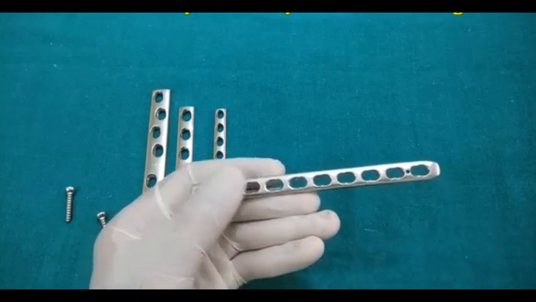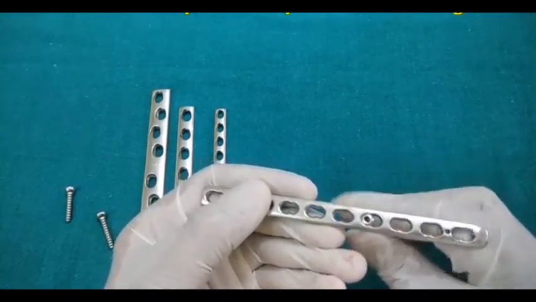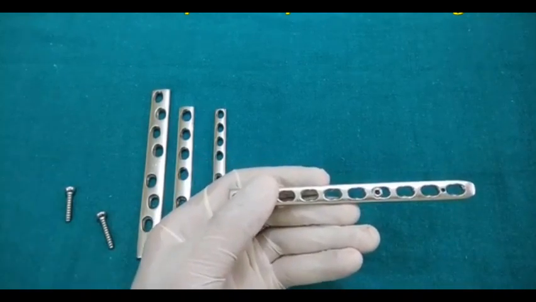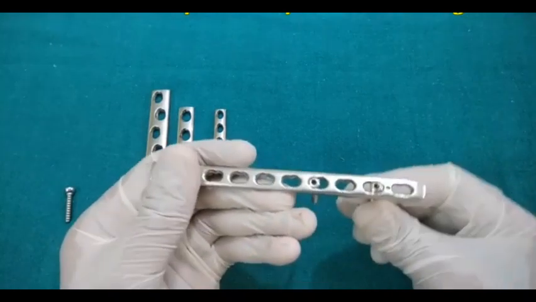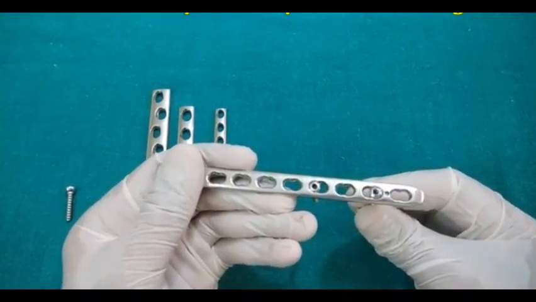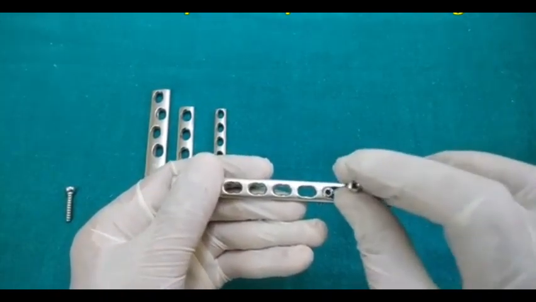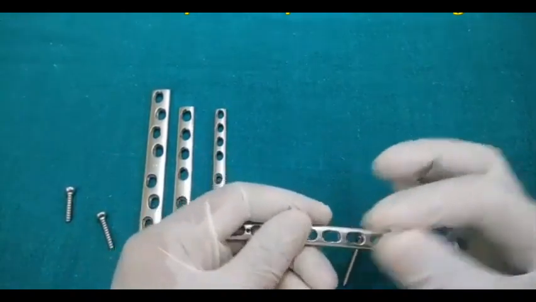If you want to use this plate in locking mode, just put the locking screw in the locking hole. And if you do not want the locking type of fixation, you just put the non-locking screw in the opposite, non-locking hole. This is the basic mechanism, though you cannot put two screws simultaneously in the same hole. So you can use this plate for the locking mechanism when you need.